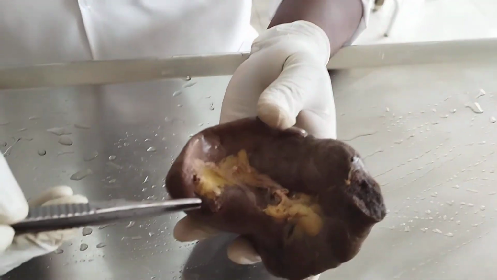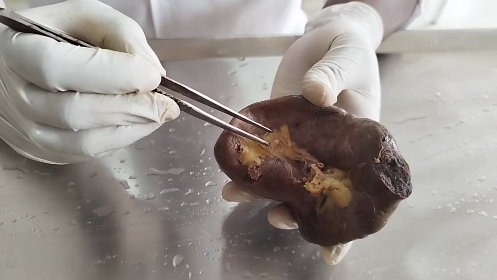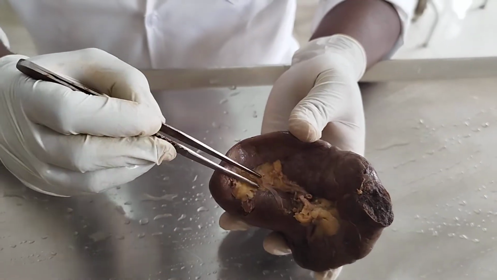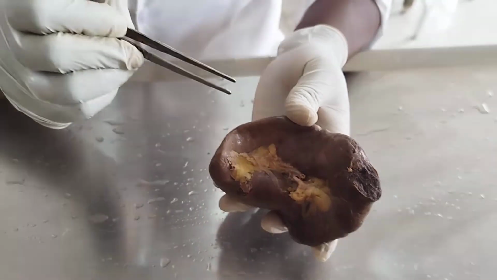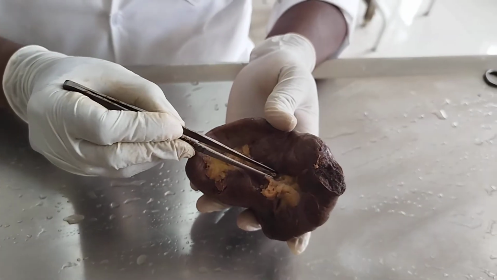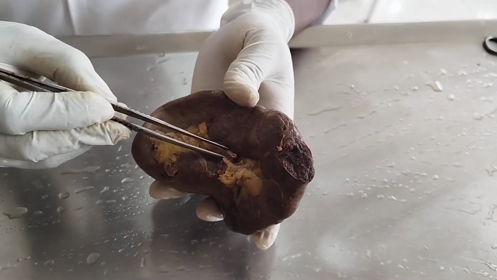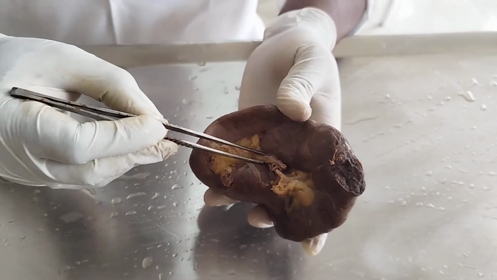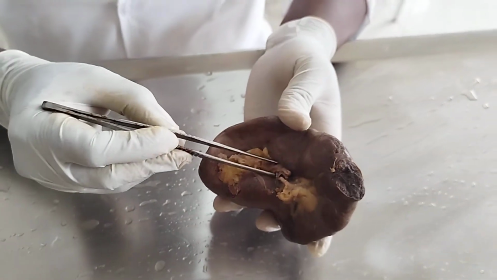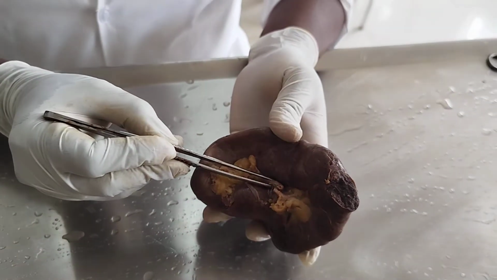Now, above the intermediate border, you have the hilum of the spleen. In relation to the hilum of the spleen, there are two ligaments. The first ligament, above the hilum and just below the gastric impression, is the gastrosplenic ligament. In the gastrosplenic ligament, you have the short gastric vessels.